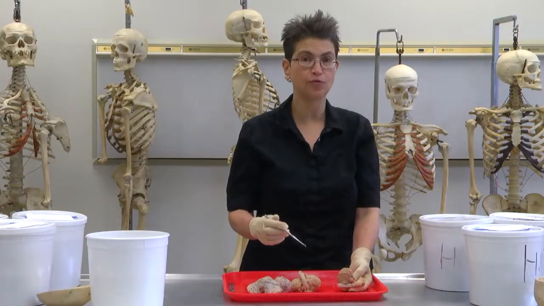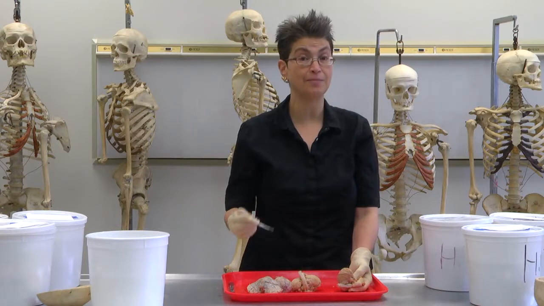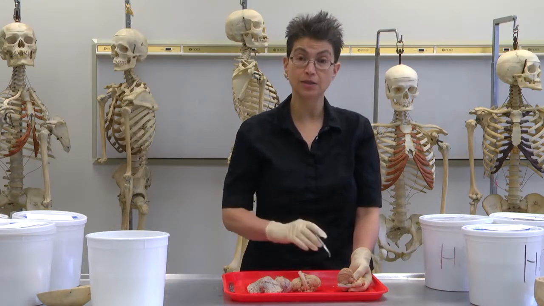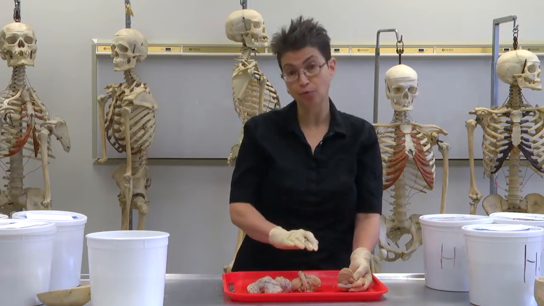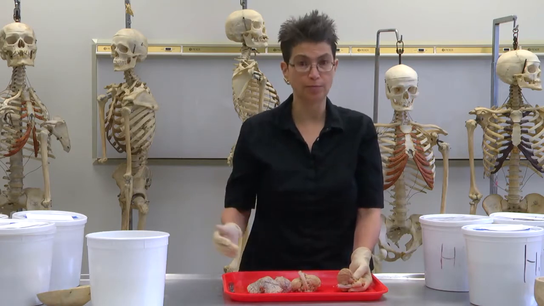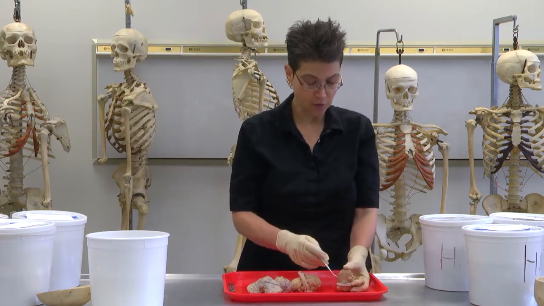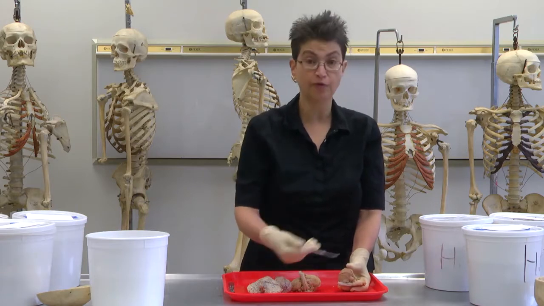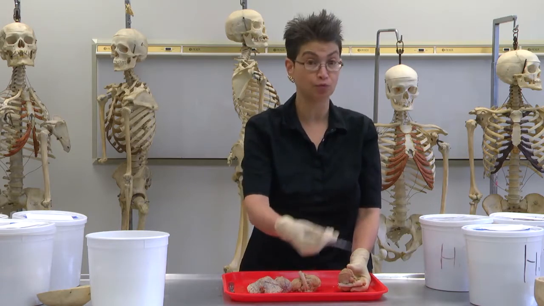So just to give you an idea of the anatomy of the cerebellum, let's take a look at the cerebellum, which I've taken off of the rest of the brain. It's so overwhelmed by telencephalon. So here we're looking from the side. We're looking actually from the right side.